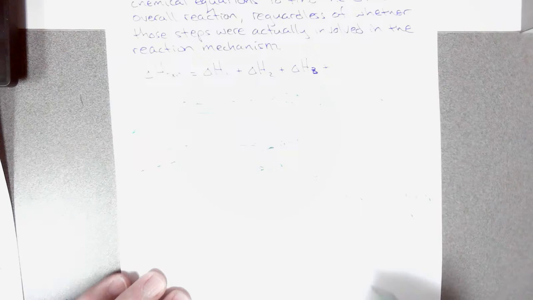Let's use this page still, since I still have this page. Let me draw a line underneath. Okay.